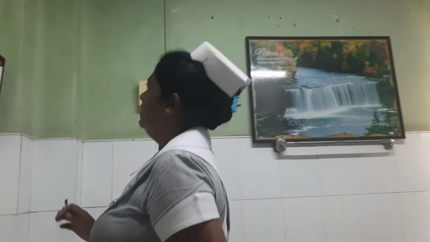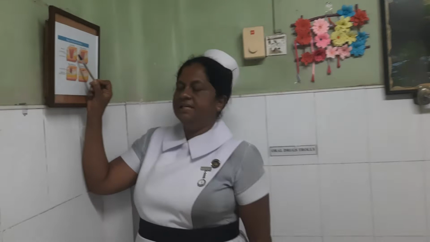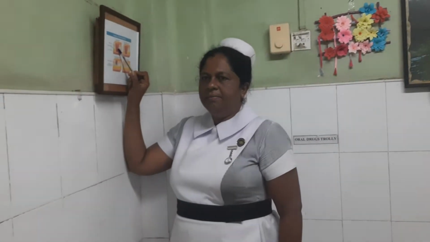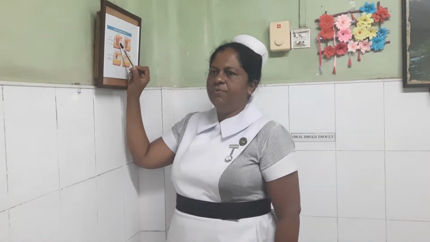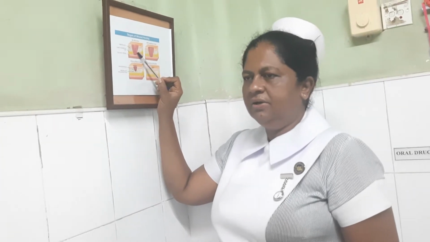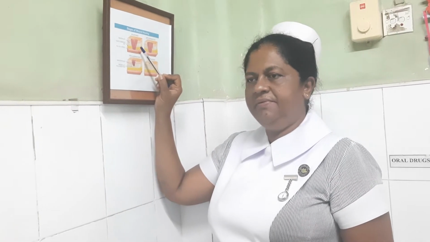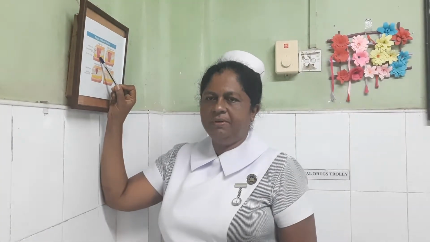There are 4 stages of wound healing. Now I will show you these 4 stages. First one is bleeding. There will be clot formation at the site of the wound due to bleeding. Red blood cells and fibrin network with serum will form a scab.